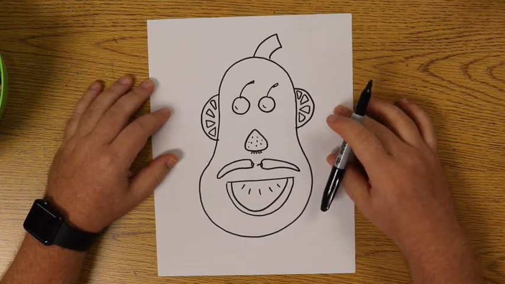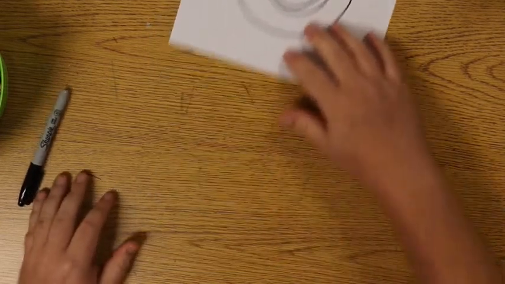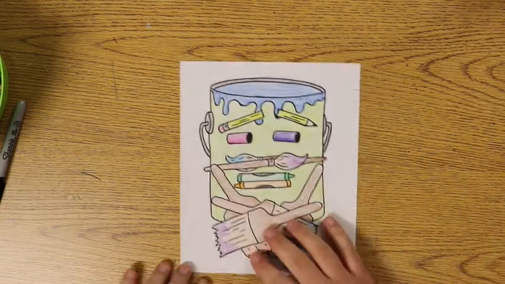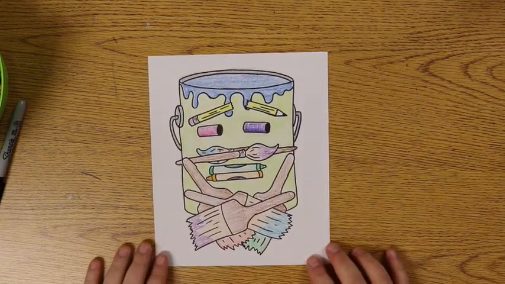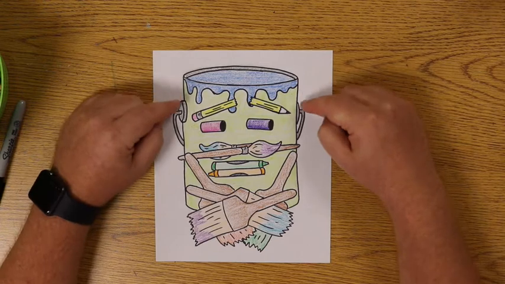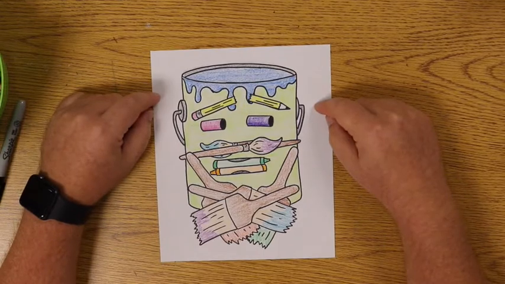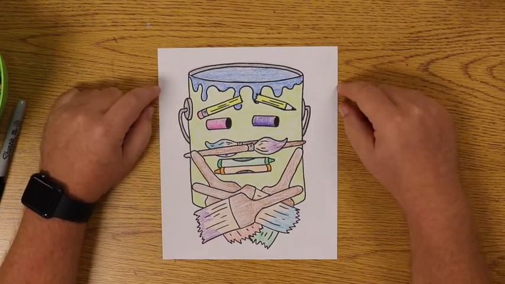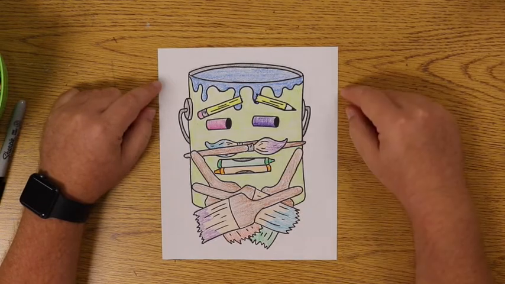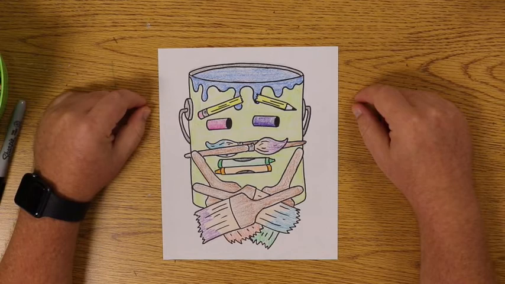So now, we said that you can pick whatever kind of theme you want, so I wanted to show you another one real quick that I had done, just so you know you don't have to do fruits and vegetables. So this is one that I went ahead and finished, and this guy is made completely out of art supplies. So the main head shape is a paint bucket. We've got a broken pencil for his eyebrows. His eyes are supposed to be marker lids. Crayons for his lips on his mouth, and a paintbrush beard, and a paintbrush mustache.